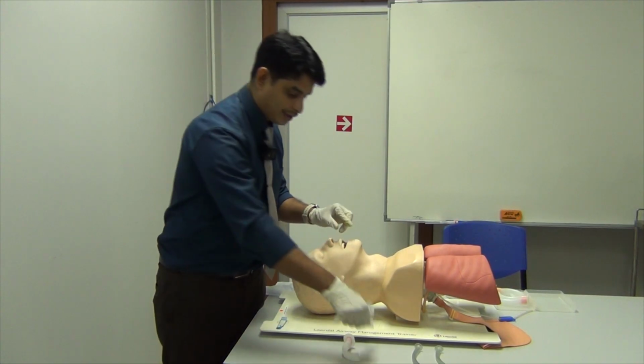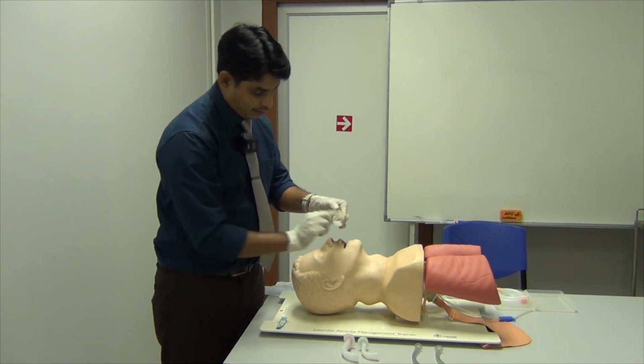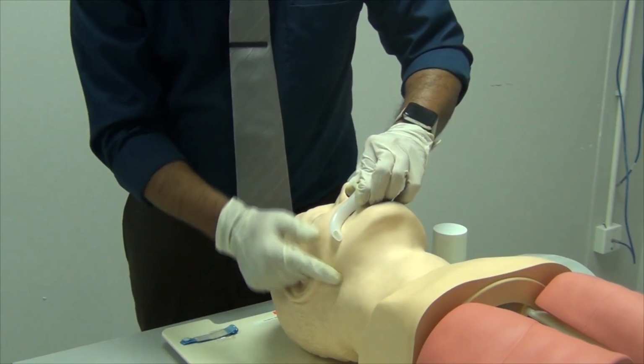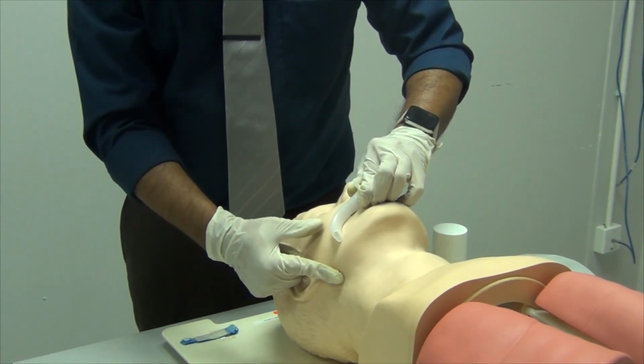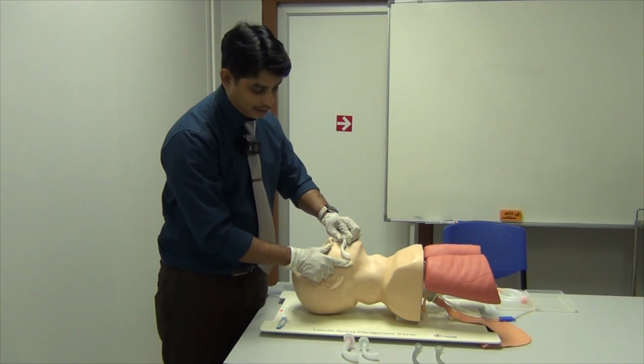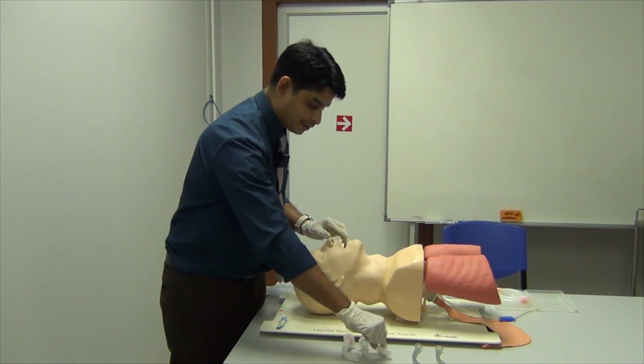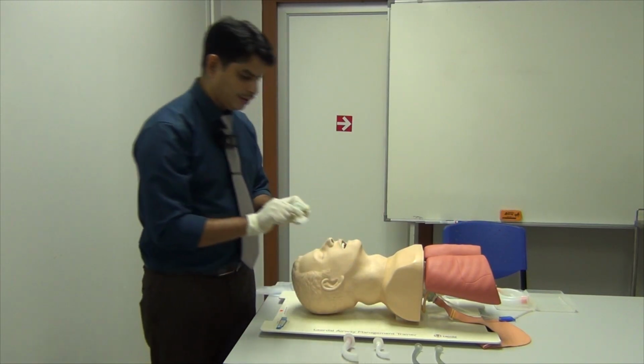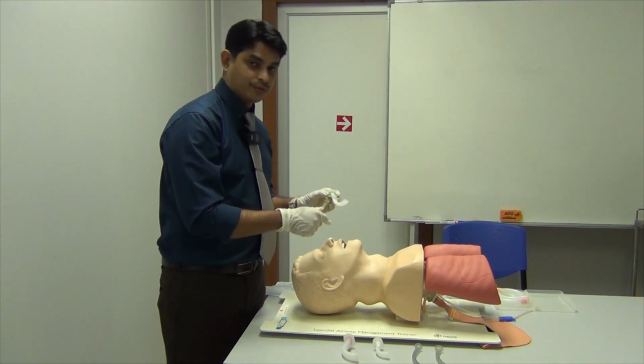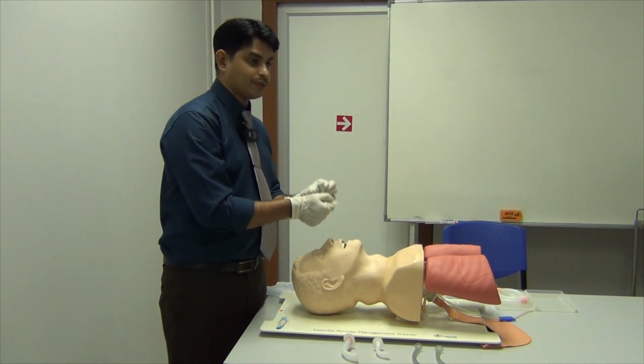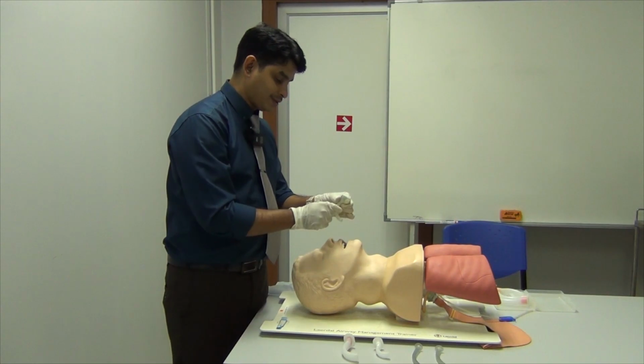So what about the other sizes? If you take this one, this is ending much before the angle. So this is not the ideal size. Always choose the correct size so that it serves the purpose. It removes the obstruction. So the next step is introduction of this OPA.